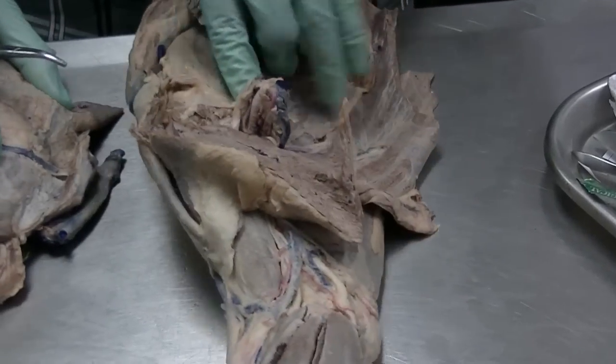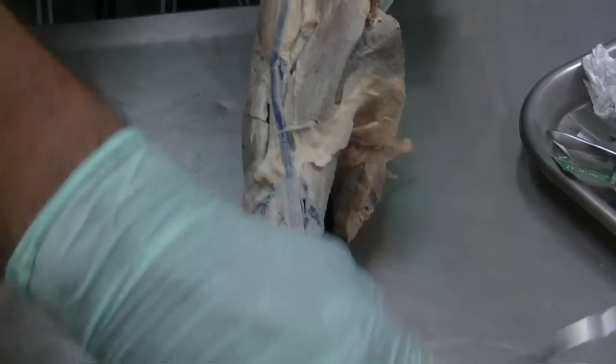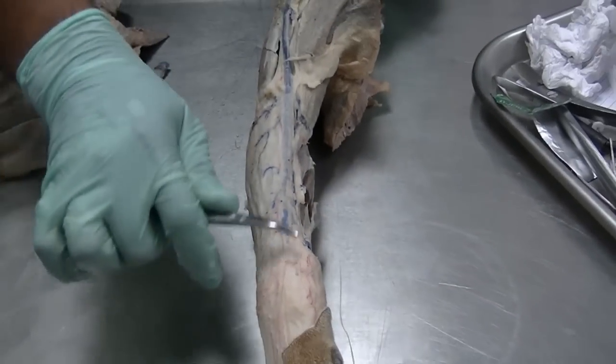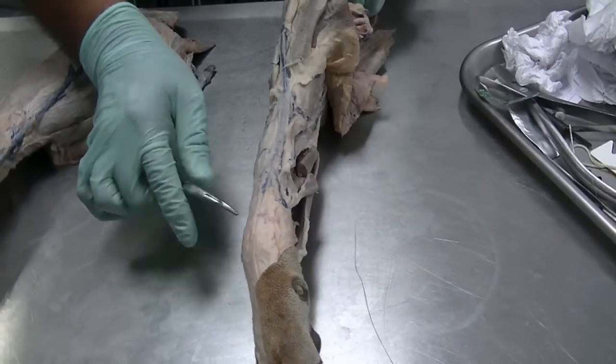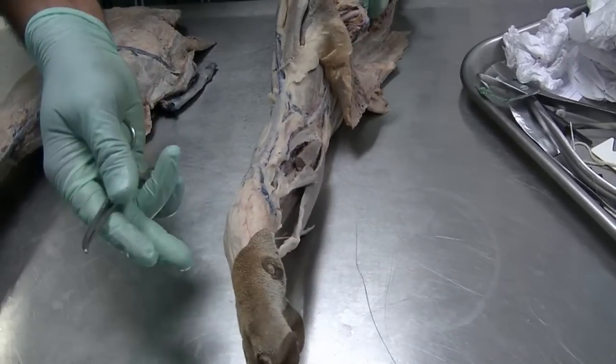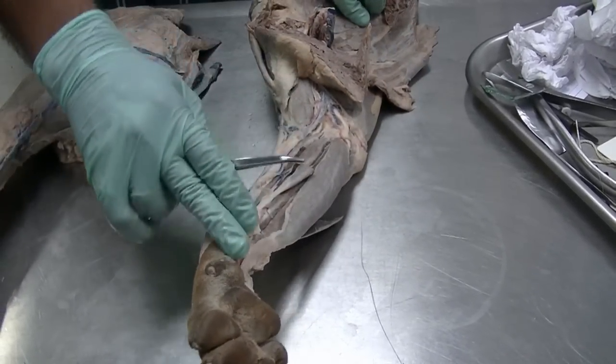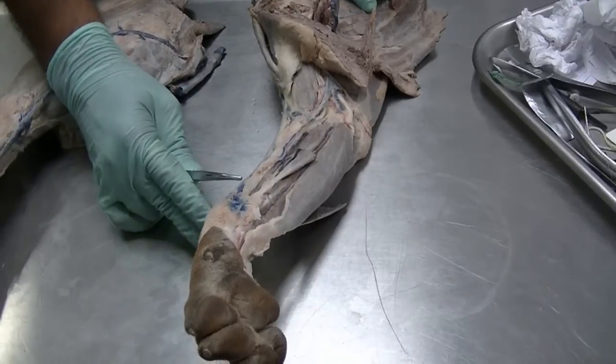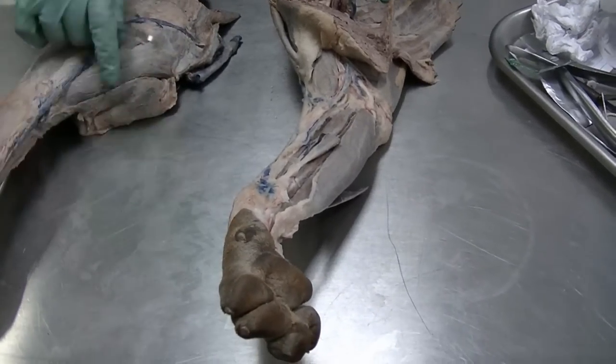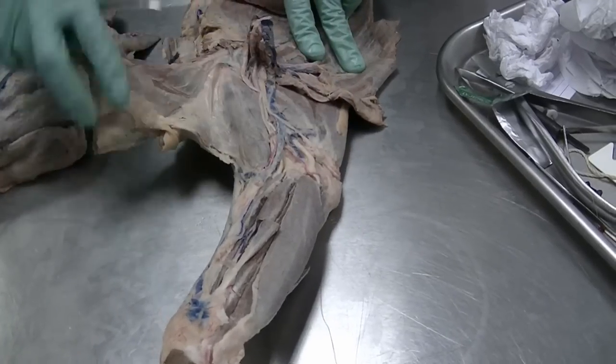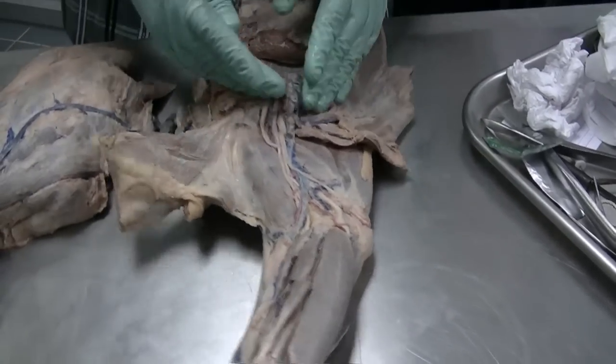One of the important things to notice here, as we look at the lower part of the limb, is that the superficial veins have become larger and play more role in draining the blood as compared to the deeper veins in that particular region in the lower part of the limb. But now let's start looking at the arteries of the forelimb.